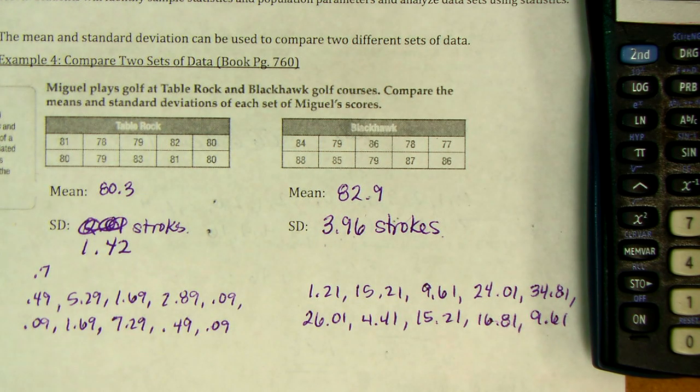You have an assignment. It is 1 through 13 and the worksheet, which hopefully doesn't freak you out too much, especially after you watch the next video.